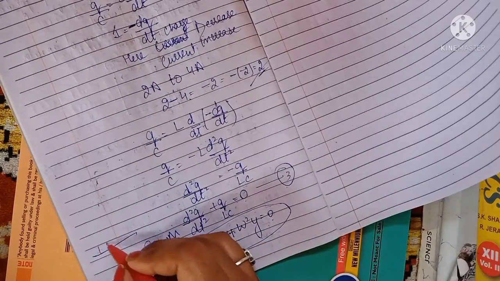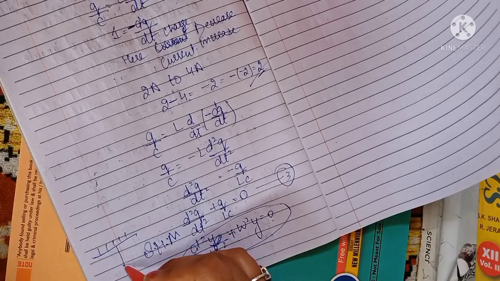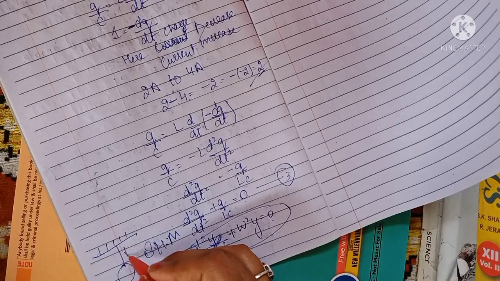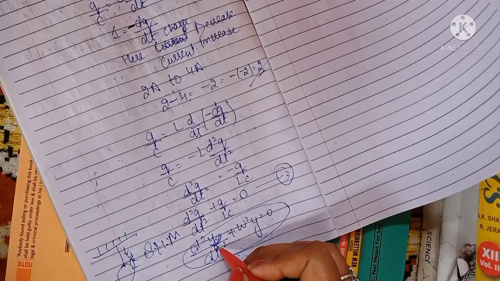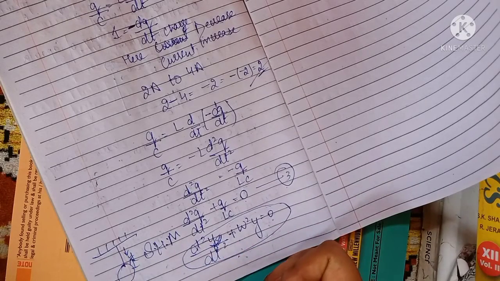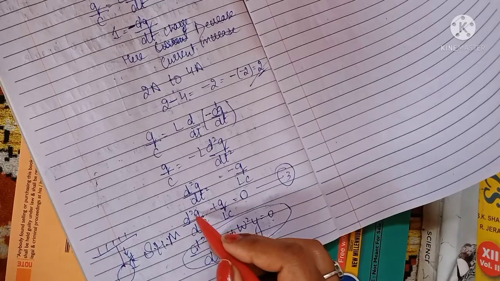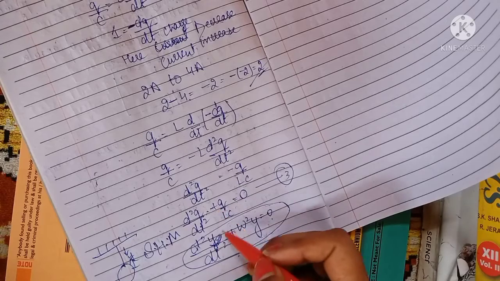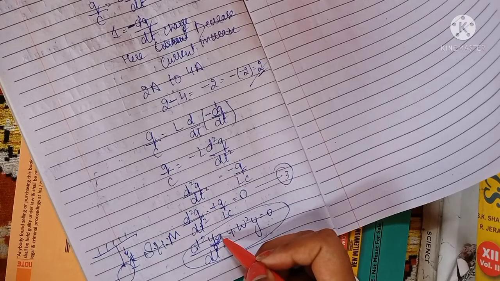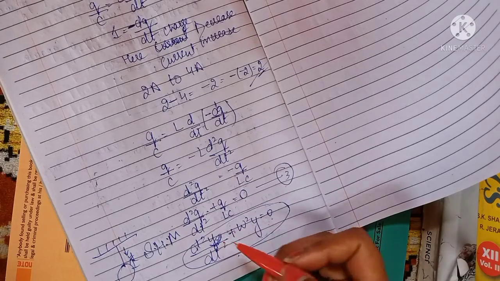If you remember, we have a pendulum, let's say this is your pendulum, and that is the displacement acquired by the pendulum, that is y. So here the oscillation of the displacement takes place, but in our case the oscillation of the charge is going to take place.